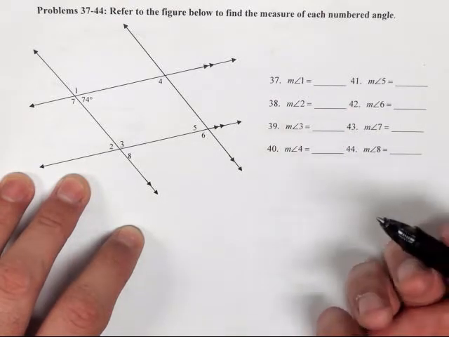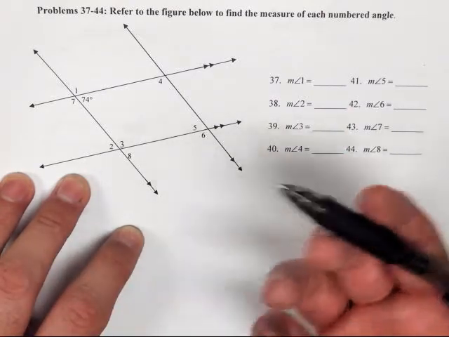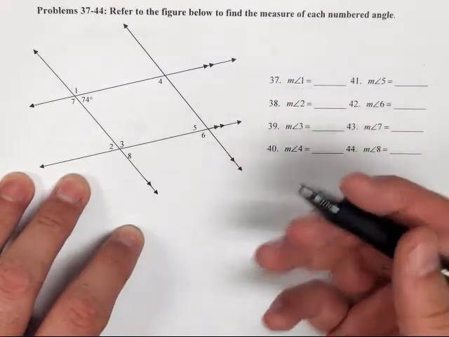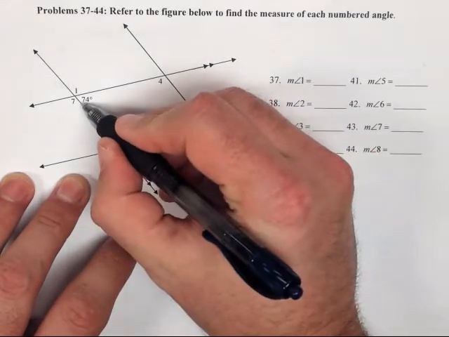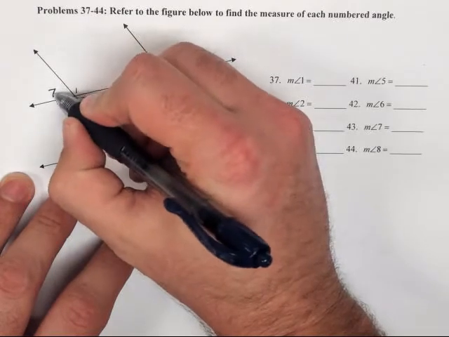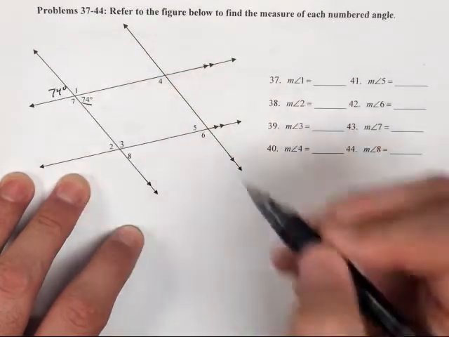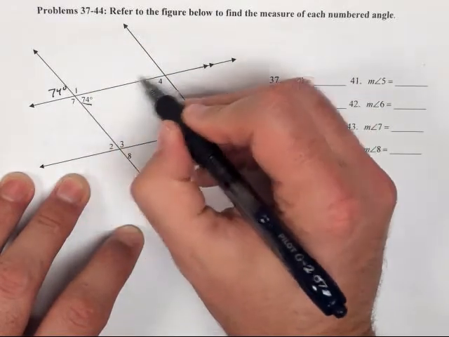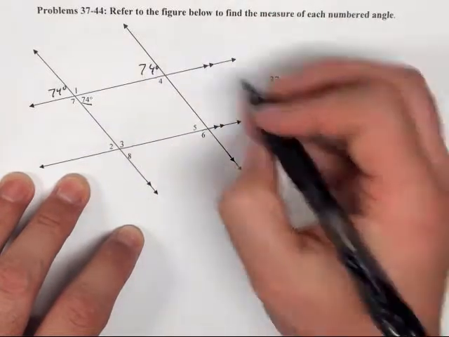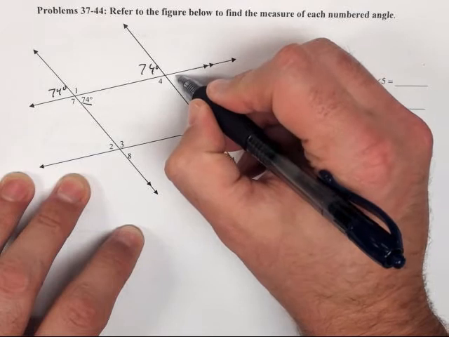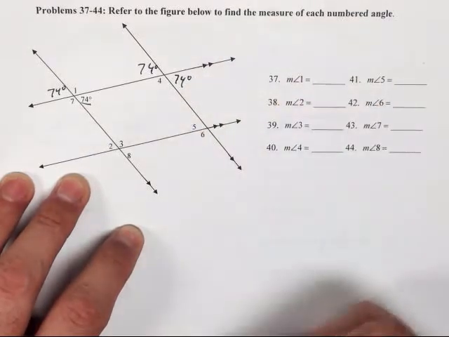We can go into alternate interior, alternate exterior all we want, but the basic gist of it is all the acute angles are equal and all the obtuse angles are equal to each other. So since this one is 74 degrees, that one is 74 because it is a vertical angle. Over here, this is an alternate interior, which is also congruent, 74 degrees. Therefore, that one, as a vertical angle, is also 74 degrees.